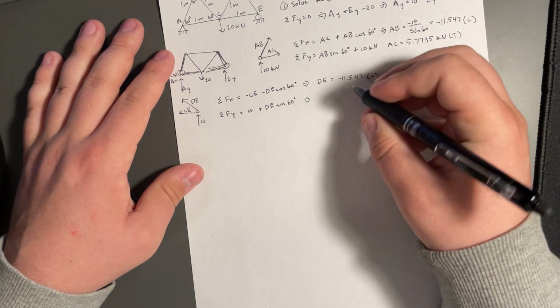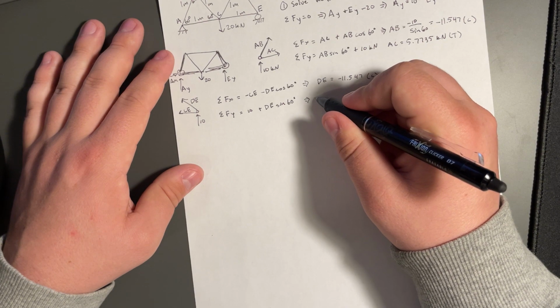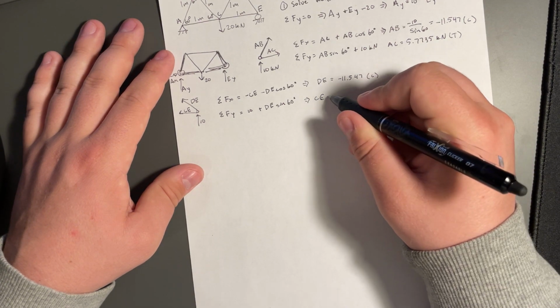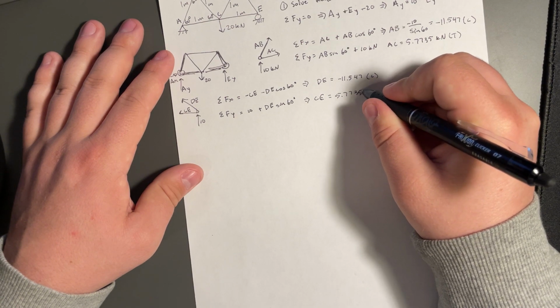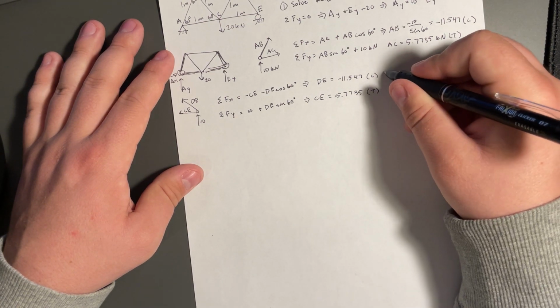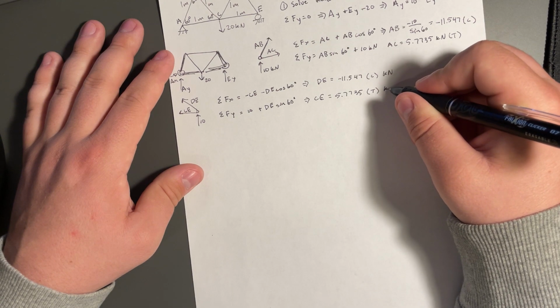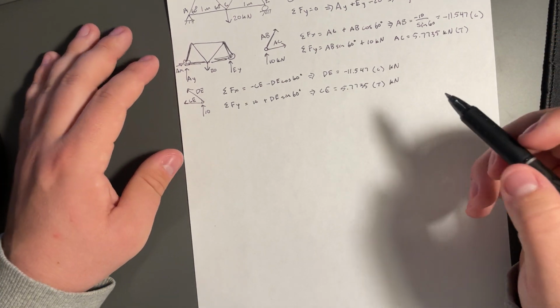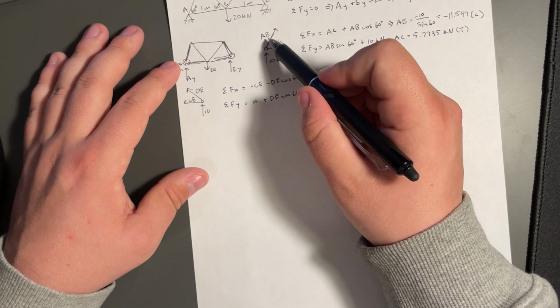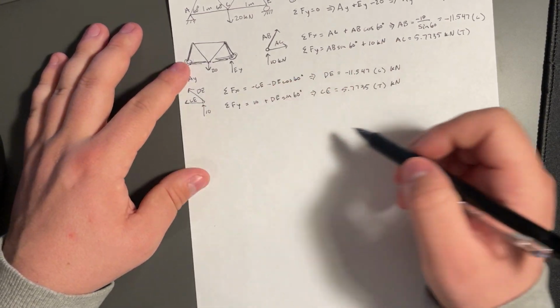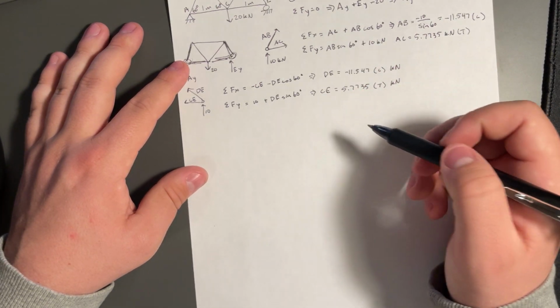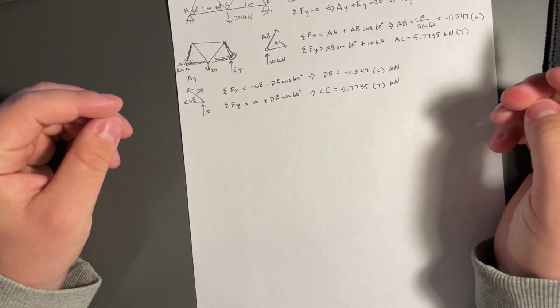So this is also in compression, and this CE will equal 5.7735, and this is in tension. These are both in kilonewtons. So basically what happened on this side is what happened on this side: same equations, same math, just opposite sides.